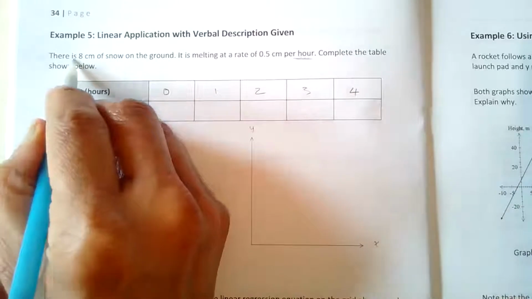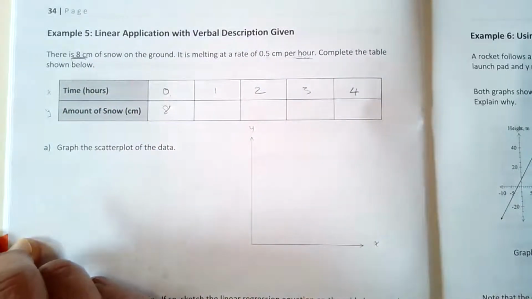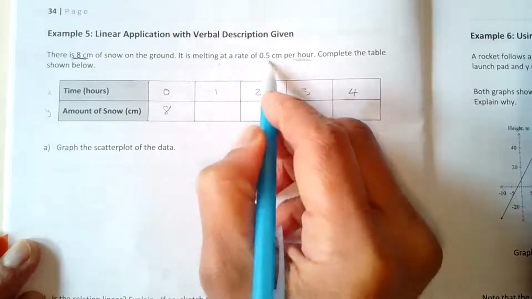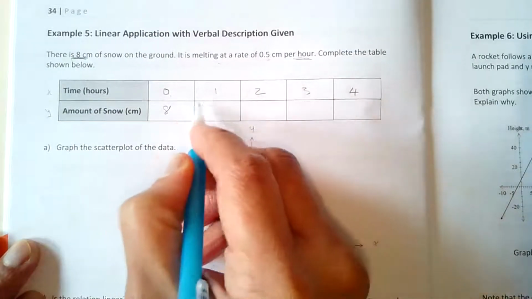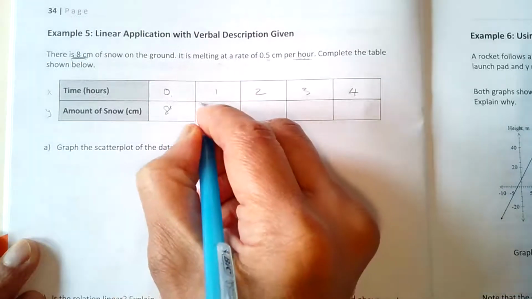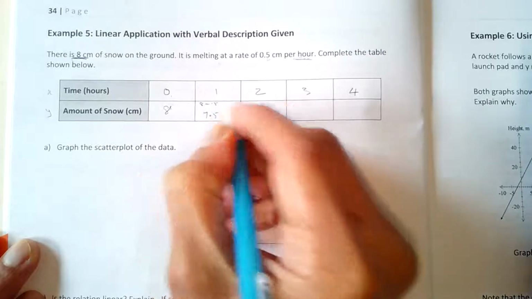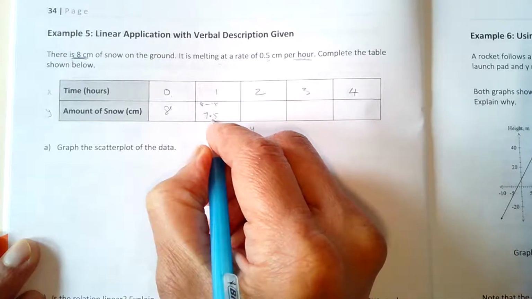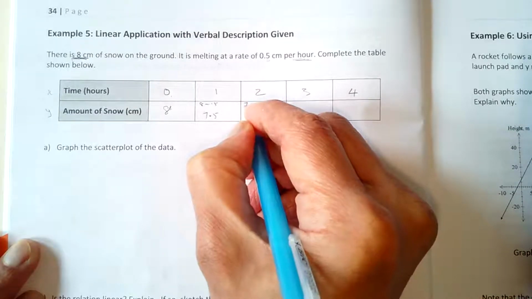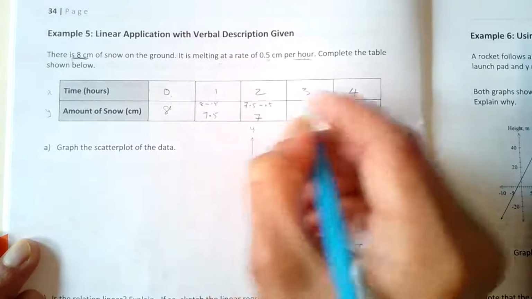Now you started out with 8 centimeters of snow. At 0 hours, you have 8 centimeters of snow. 1 hour later, it has melted by half a centimeter, so this will be 8 minus 0.5, which gives you 7.5. After 2 hours, it's declined by another 0.5, so this would be 7.